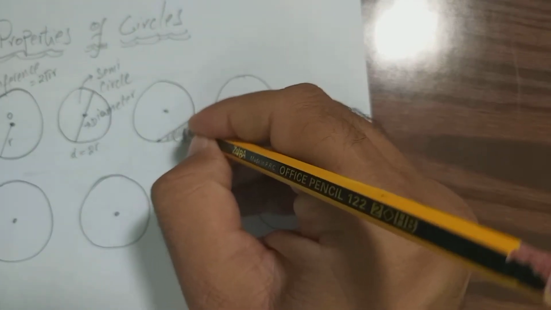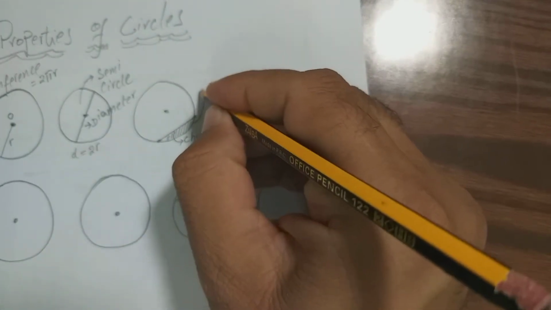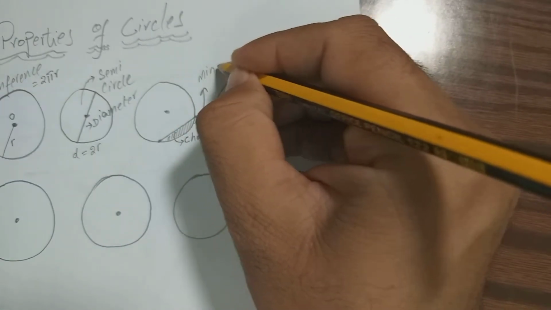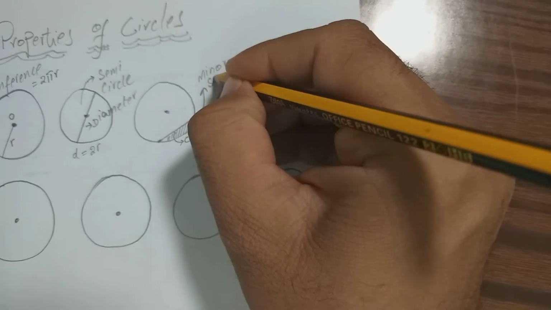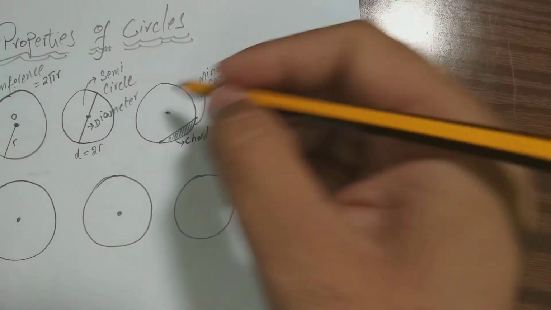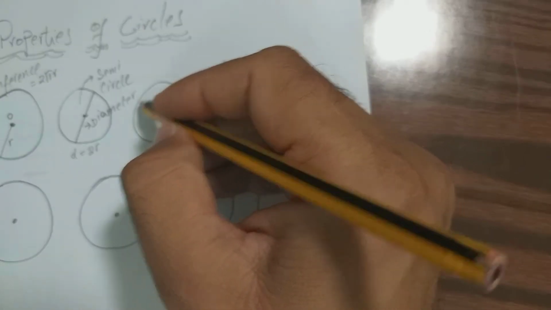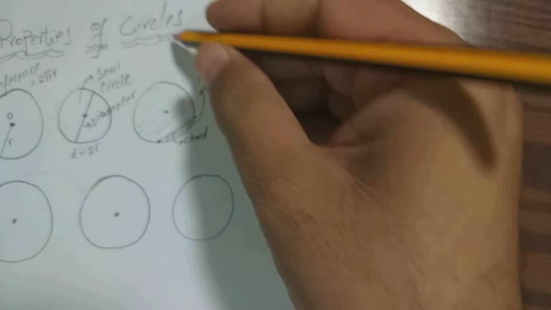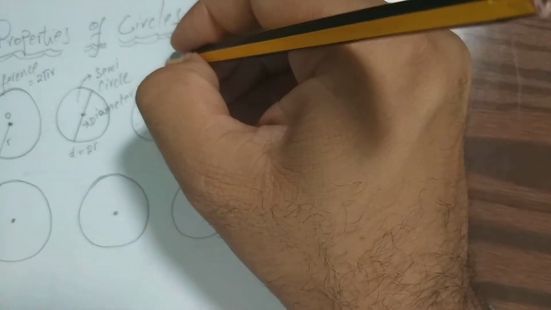The small shaded part is called the minor segment, and the major part is called the major segment.